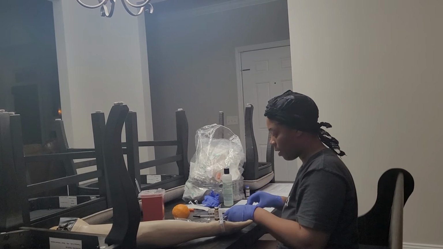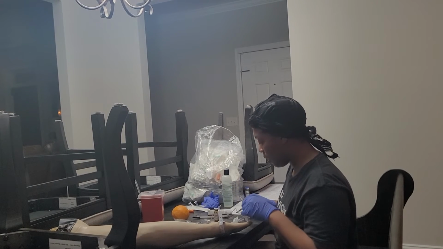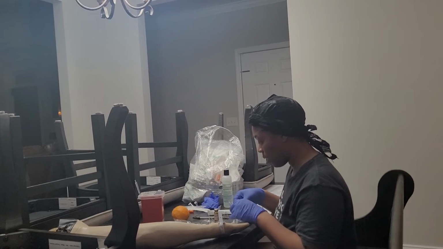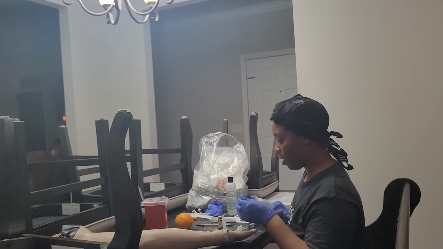Briefly recap because I need to clean off the top of my extension tubing here, and also need to flush.